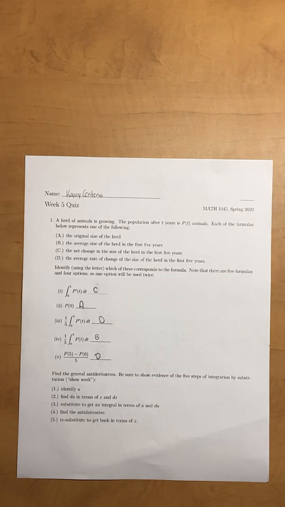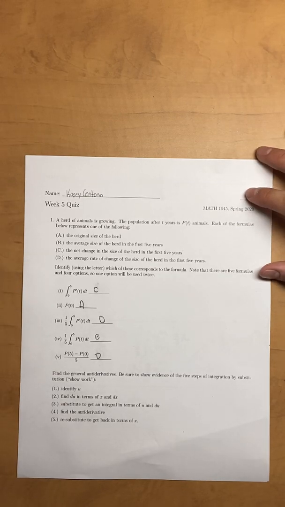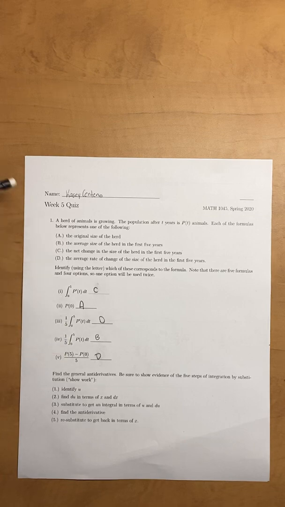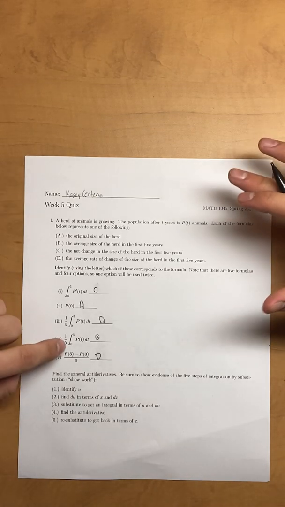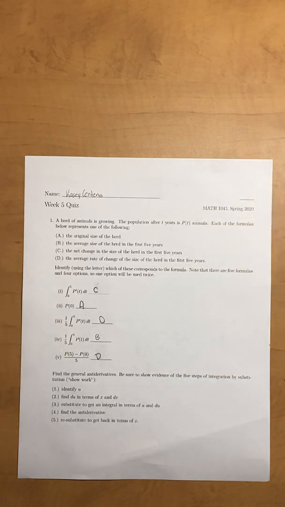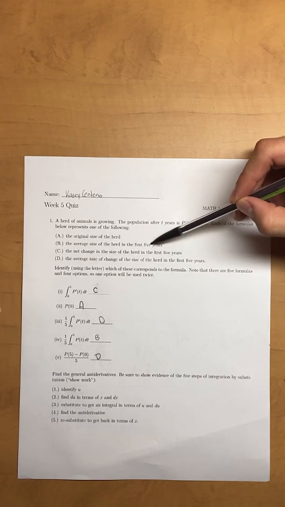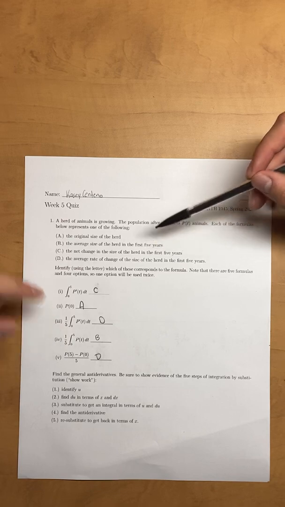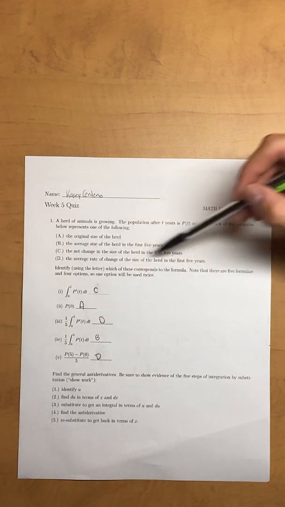And then for the fourth one, we have 1/5 times the integral 0 to 5 of the formula P of t, and I match it with B, which is the average size of the herd in the first 5 years, because whenever you take the antiderivative of a rate of change formula, you'll be left with whatever that rate is measuring, which in this case would be the size of the herd, and then by having the 1/5 out front, it's going to give you the average throughout this 5 years.